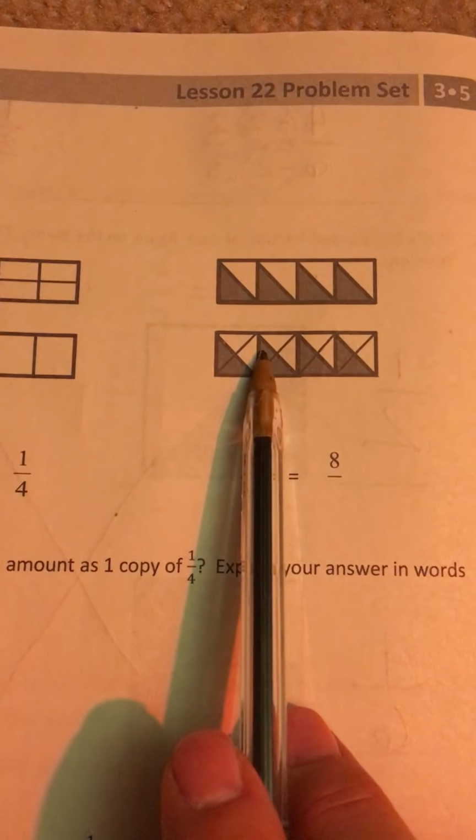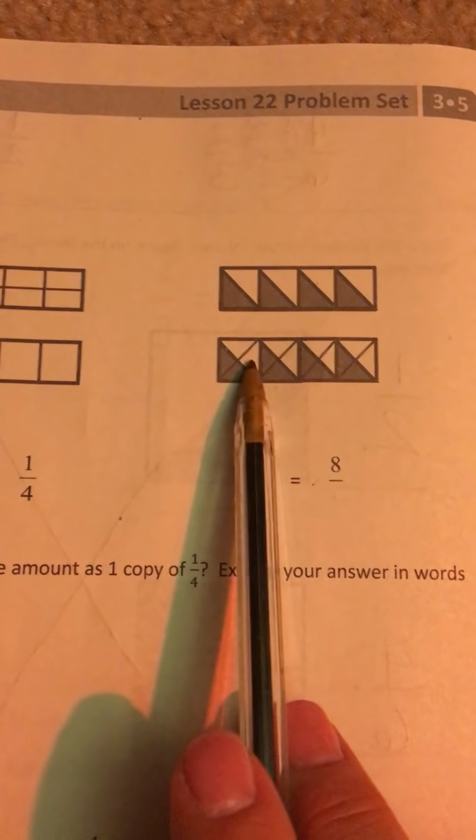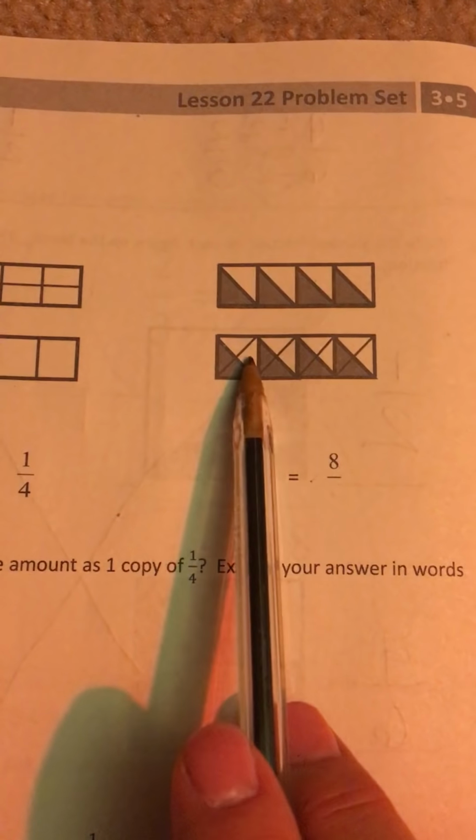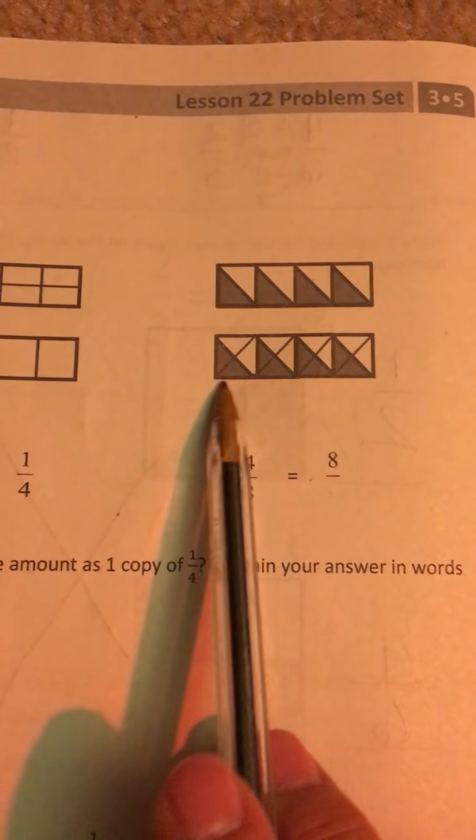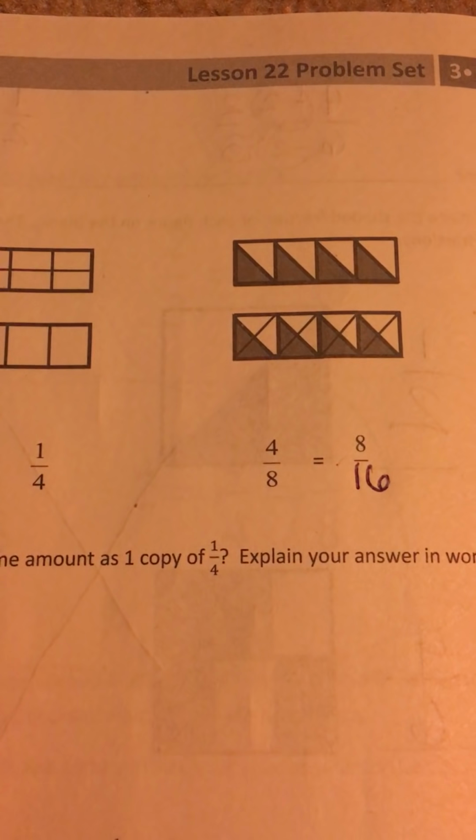Okay, this one right here, 4/8. Let's see, 1, 2, 3, 4. Okay, that's this one right here. 1, 2, 3, 4, 5, 6, 7, 8. Okay, 4/8 is equal to, how many pieces are there in all? Well, each one of these looks like a square with 1, 2, 3, 4 pieces. So you got 4, 8, 12, 16. So 8/16. 4/8 is equal to 8/16.